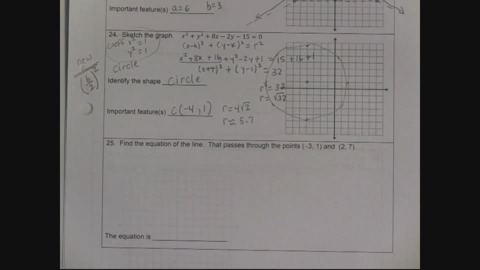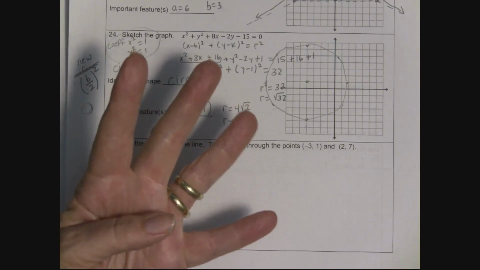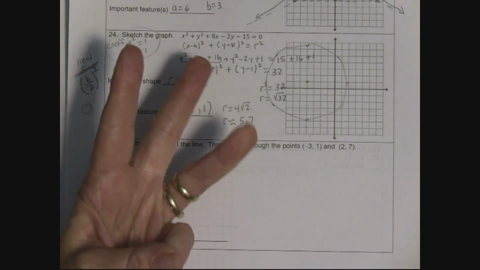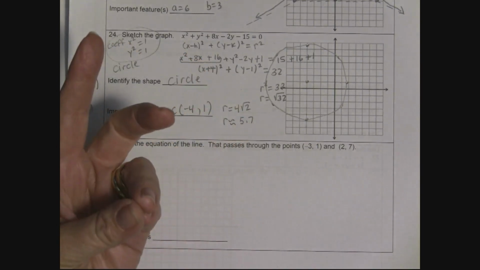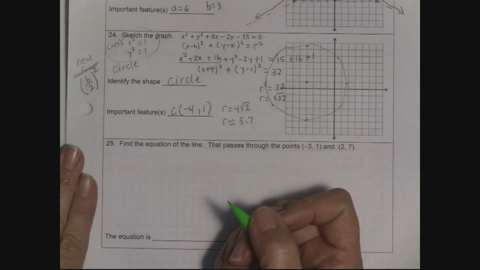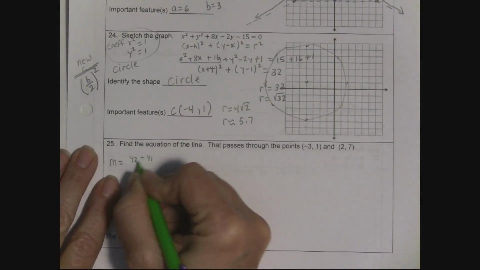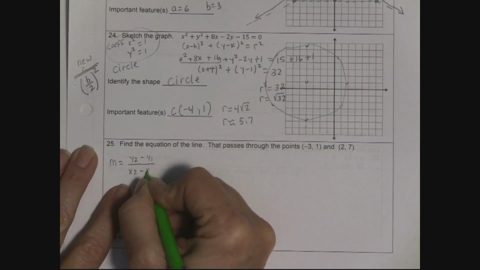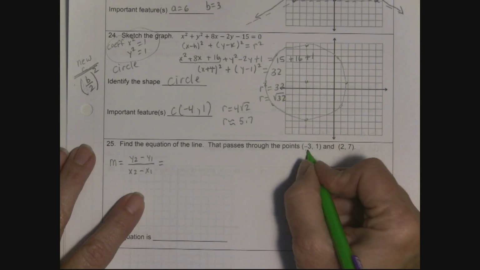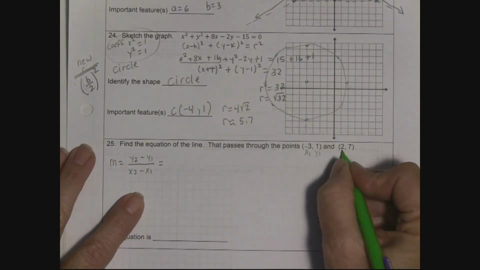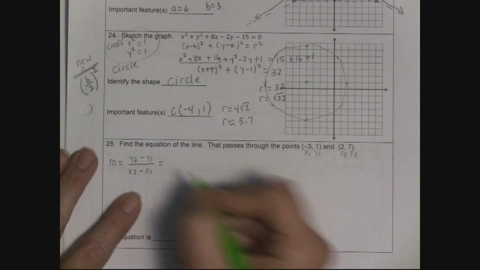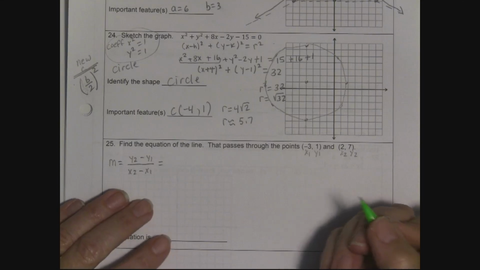It says, find the equation of the line that passes through the points (-3, 1) and (2, 7). So in order to find the equation of the line, I have to know what kind of line it is. I have 3 types: vertical, horizontal, and slanted. But there's 2 types of slanted. So I'm going to find the slope using the slope formula. That will tell me the type of line it is, because I know vertical lines have slope undefined. Horizontal lines have slope 0, and any numbered slope other than 0 is slanted.